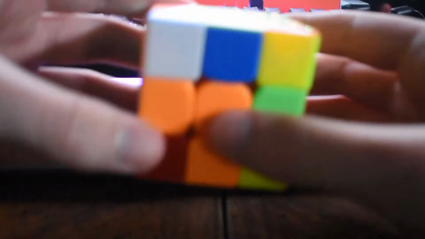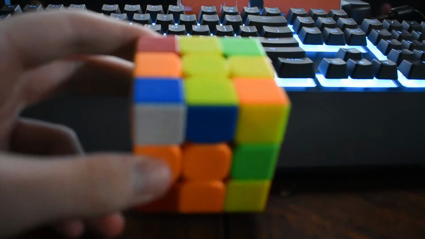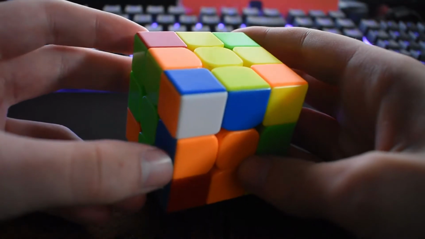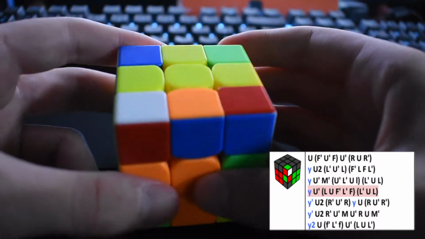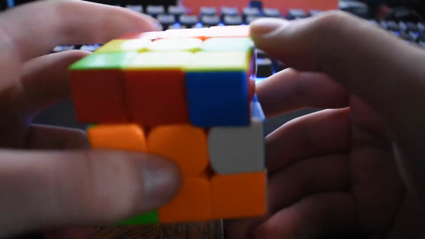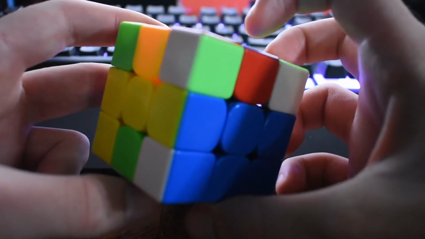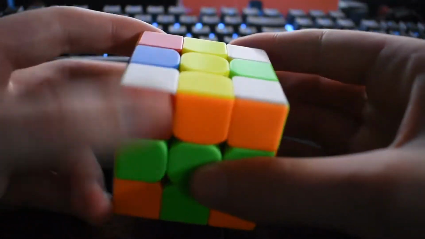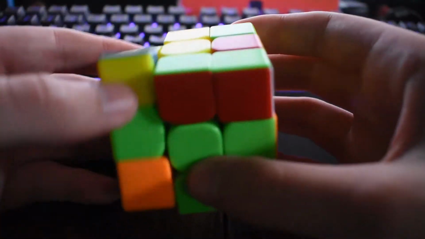Oh, that was an easy cross. Okay, so for this pair, for example, you can pair it up like this, and that sets it up to this 3-move insert. And what's next? Okay, so I had to peek. That's bad, don't peek. And then we rotate to get this pair in the back. It sets up to this pair, that's nice.